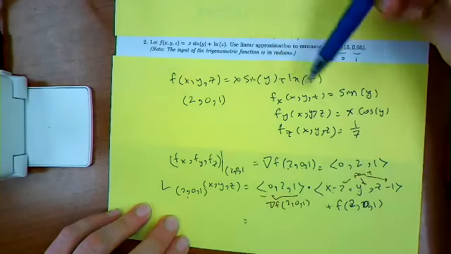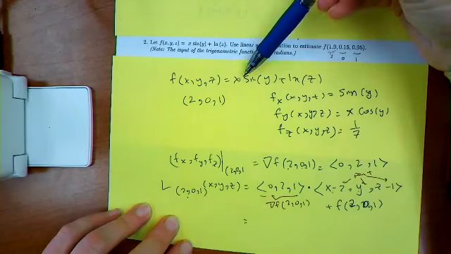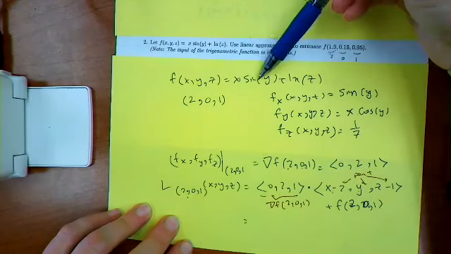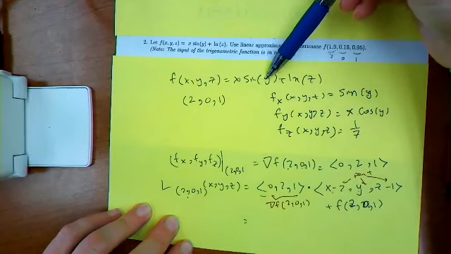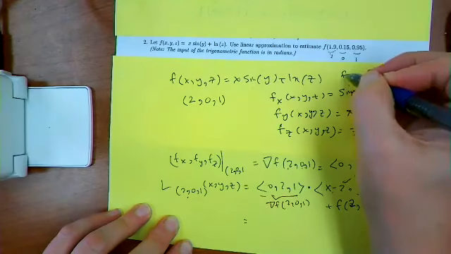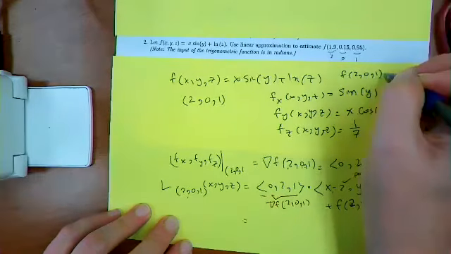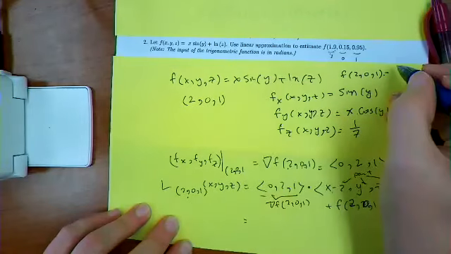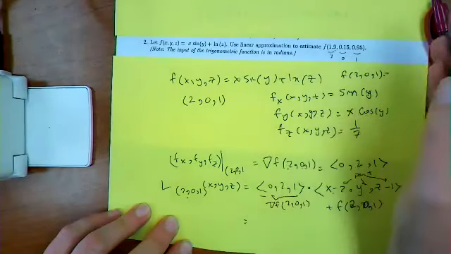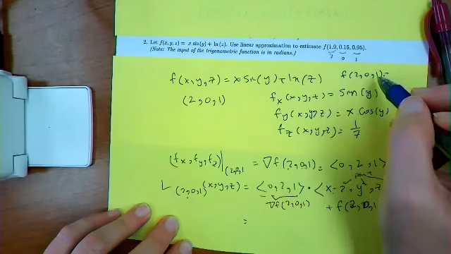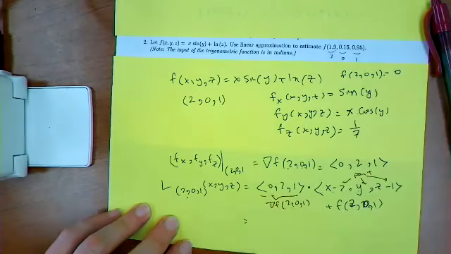So here I have to do 2 times sine of 0. So let's compute. It would be 2 sine of 0, which is 0, plus natural log of 1, which is 0, so the entire thing is 0.